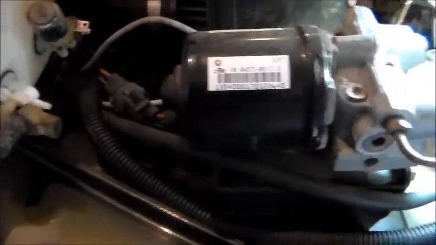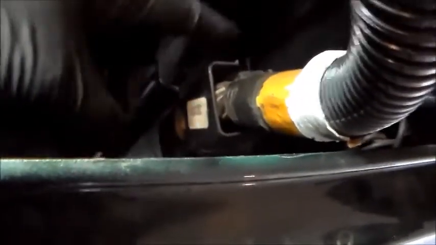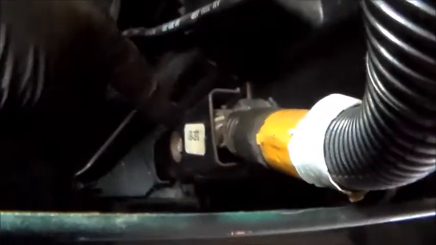All right, so I pulled the washer bottle completely out of the way. There is just the one bolt and the sliding tab there. Two harnesses clip into it and two hoses, presumably one for the front washer fluid and one that goes to the rear. So that gives us nice access to the ECU wiring harness right here.